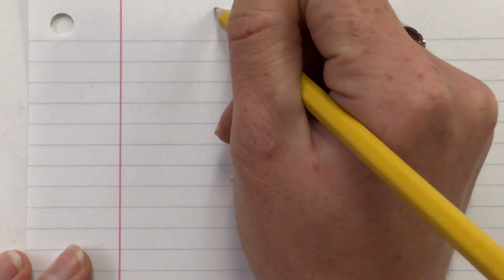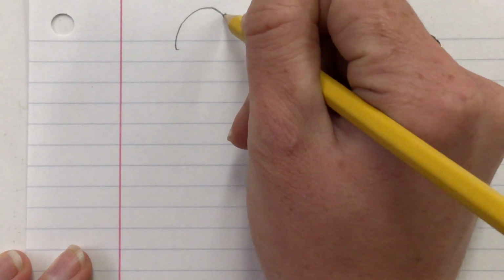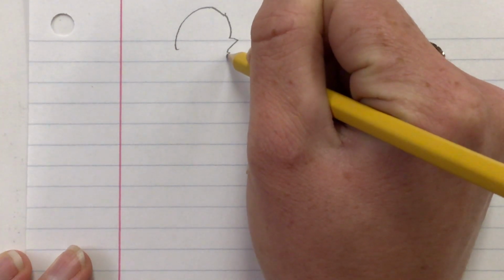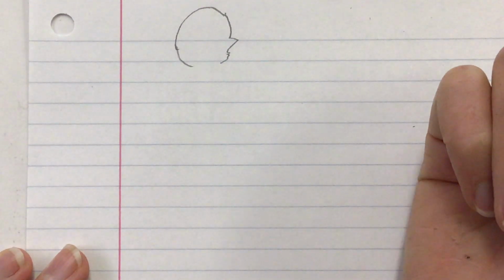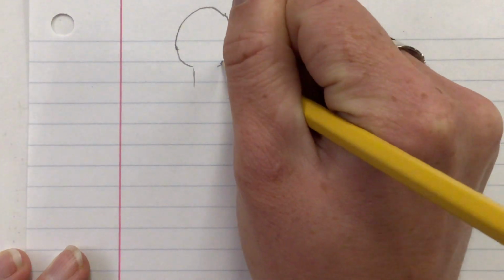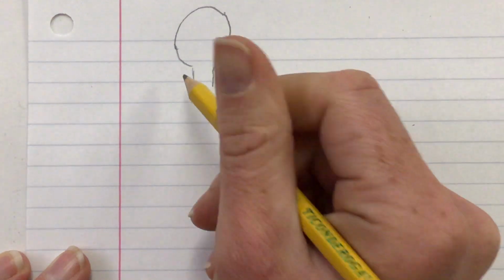We're going to start by drawing the head of a person. That's their nose. So you're probably more artistic than I am already. Okay, so nose and mouth and their neck. This is where I want you to make it a little bigger than a normal person.